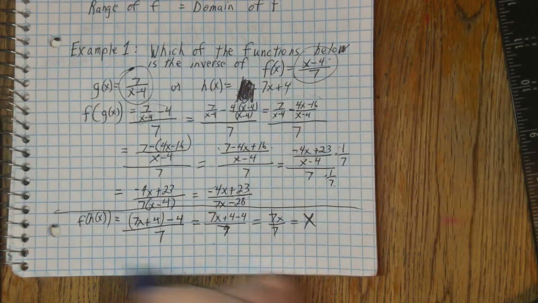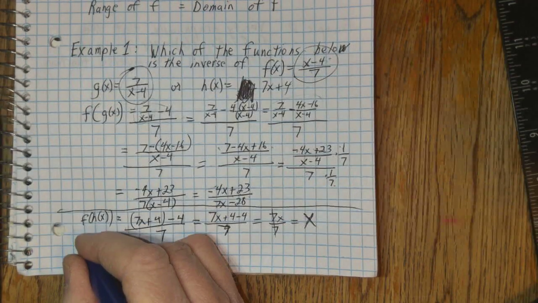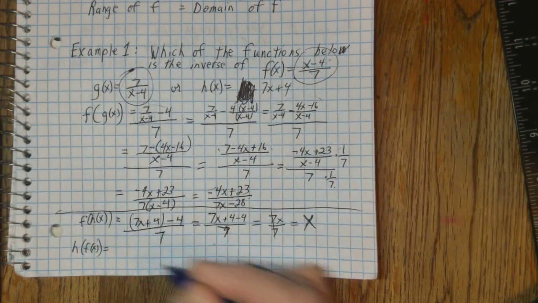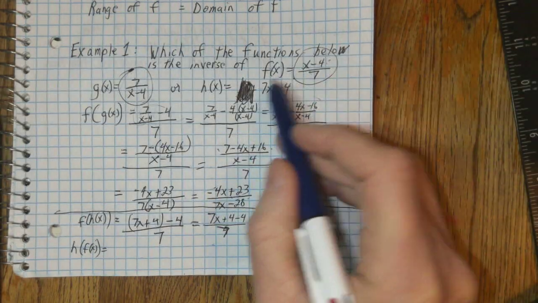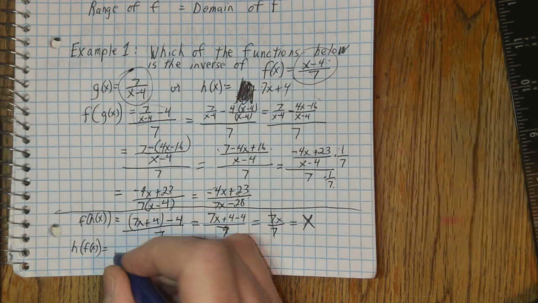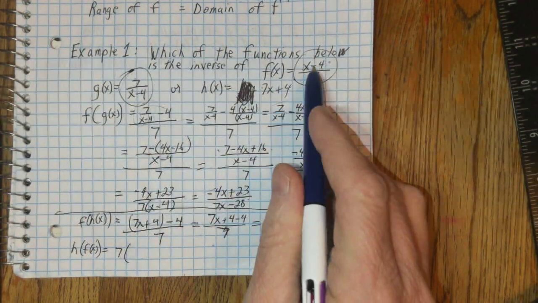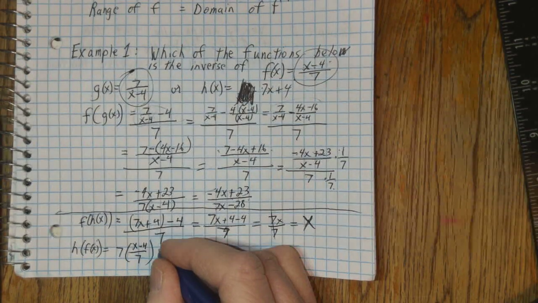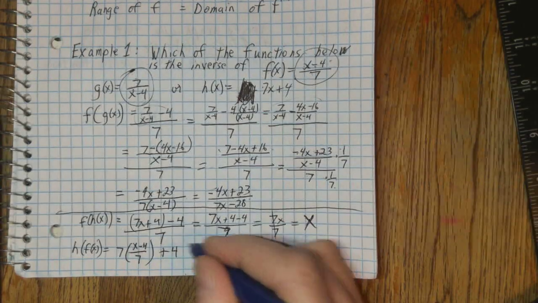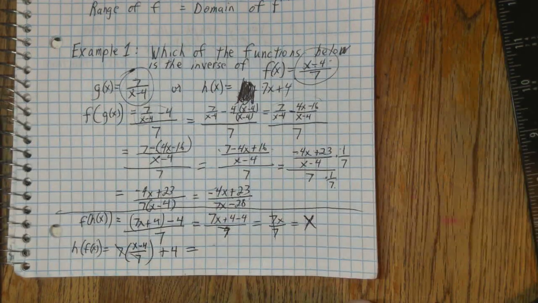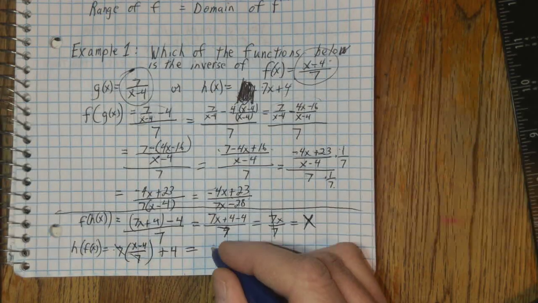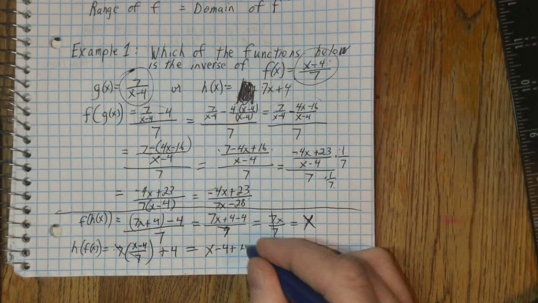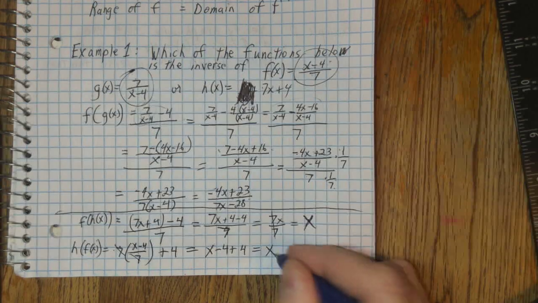All right. And let's check the other way, h of f of x. So the h function says 7 times the input plus 4. 7 times the input is 7 times (x minus 4) over 7, plus 4. All right. Well, our 7's cancel. That is factored, so we can cancel like that. So I have x minus 4 left here, and then plus 4. x minus 4 plus 4 is equal to x.